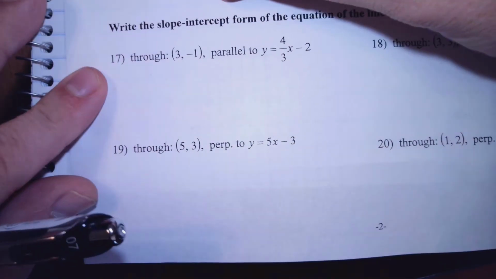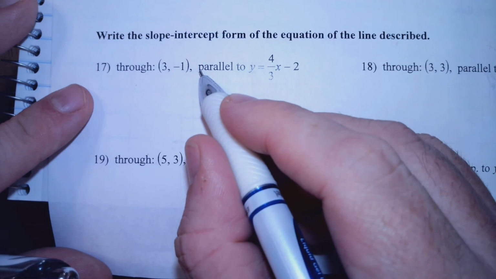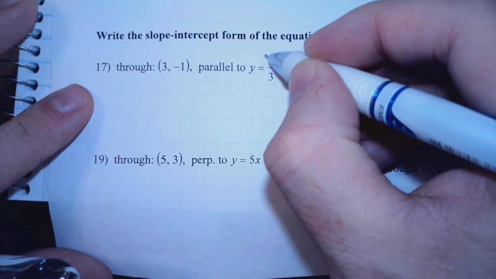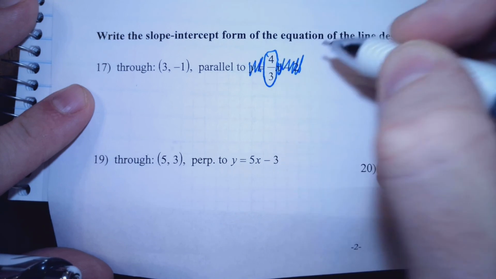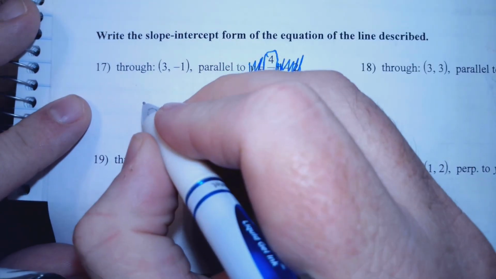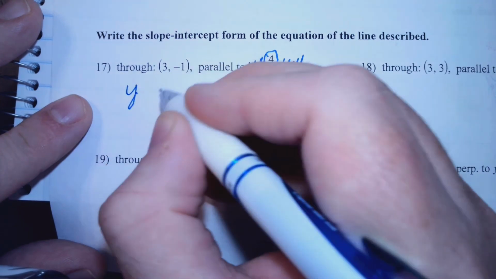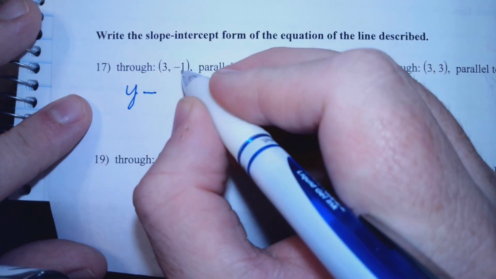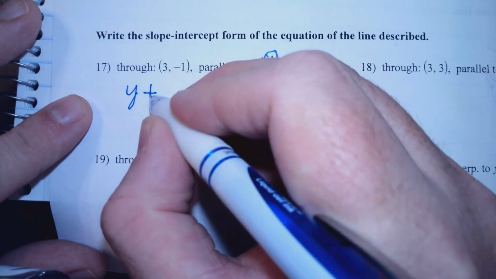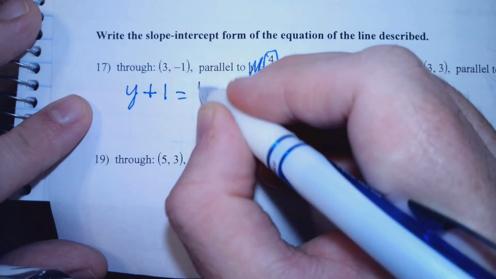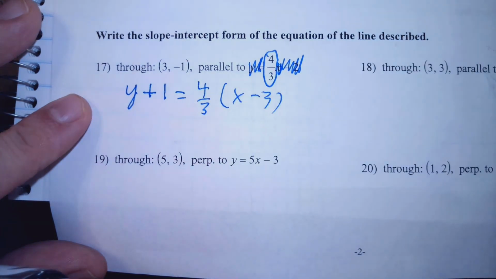And there we go. Moving on, parallel. I'm not going to work these out. I'm just going to set them up. Parallel slopes are equal. This is the slope I need. I don't need anything else. I just need the slope. So the setup for this would be y minus, well, that is a negative, so plus 1 equals slope 4/3, parentheses x minus 3. Work that out.